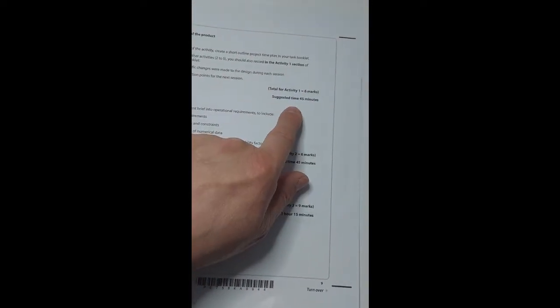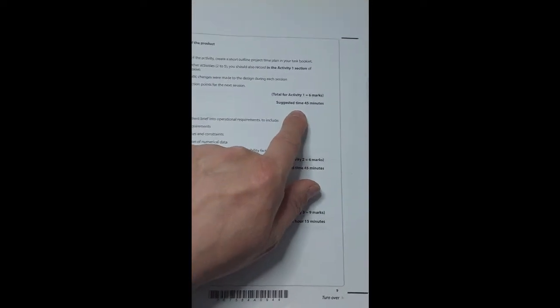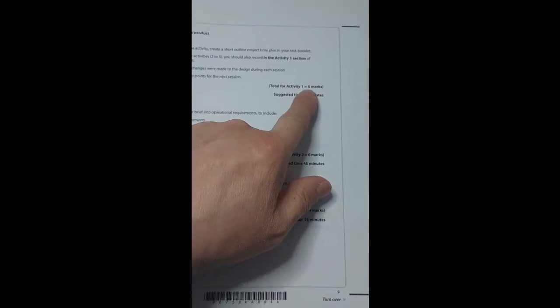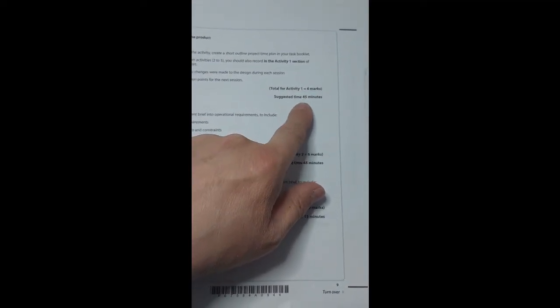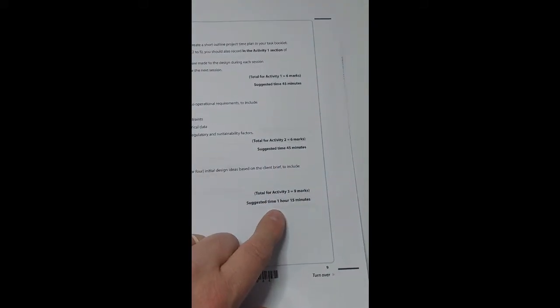And now they list the activities. There are 5 activities. 1, 2, 3 here, 4 and 5. I want you to take notice that they suggest a time for each activity. So activity 1, which is 6 marks, is 45 minutes. Activity 2, another 6 marks, which is another 45 minutes. Activity 3, 9 marks. They're expecting 1 hour 15 minutes.